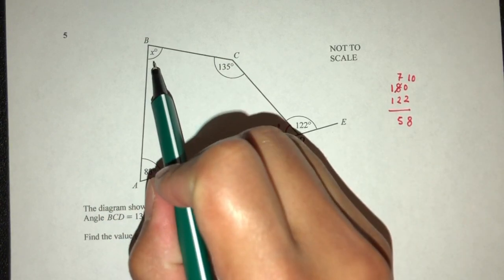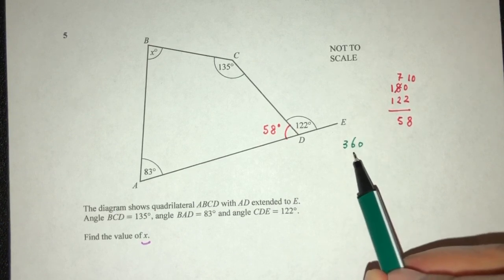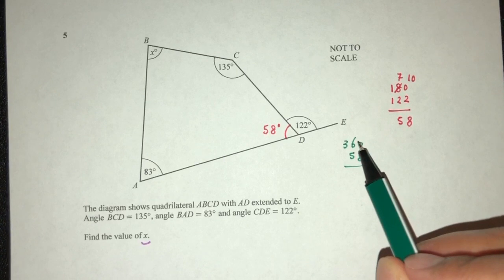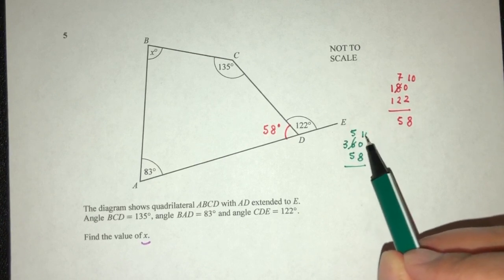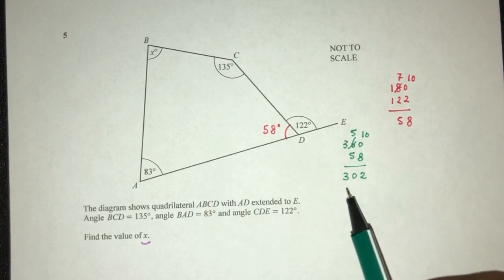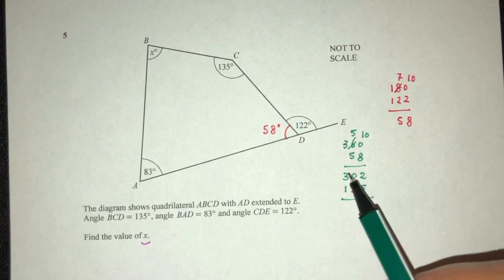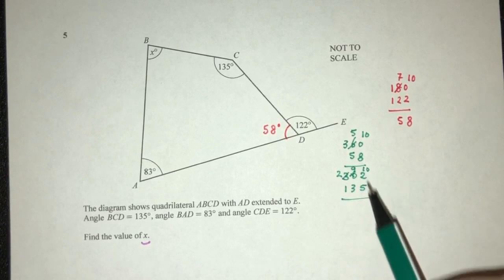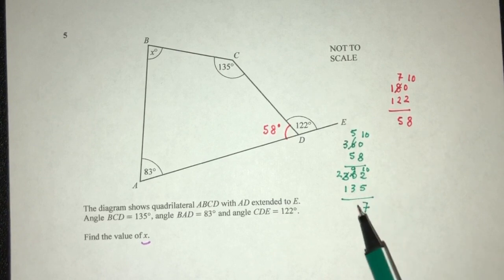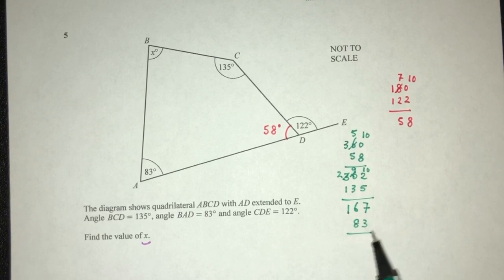Now, because we know ABCD is a quad, the sum of all the angles will be 360. So this one will be the rest, which is 360. Let's first minus 58. That will be 302. Minus 135. That will be 167. Then minus 83. That should be 84.